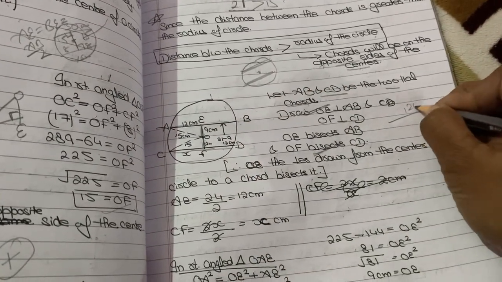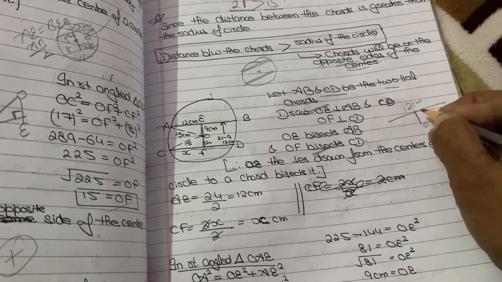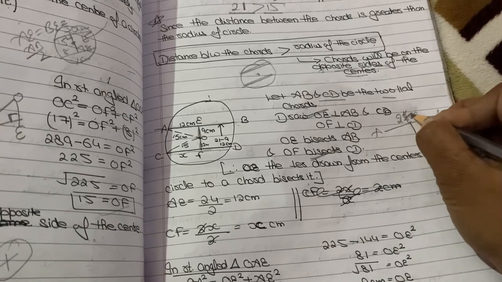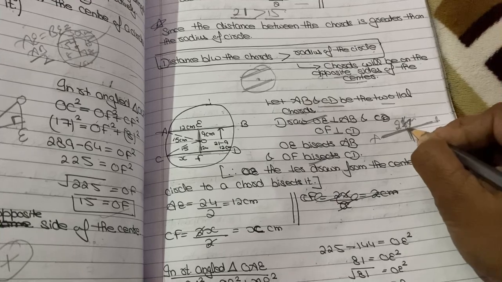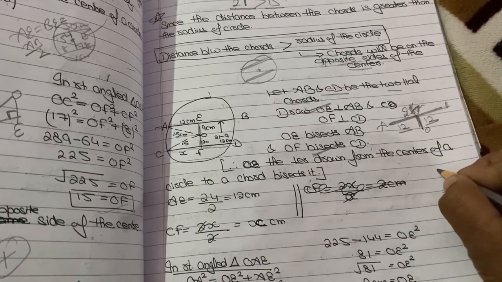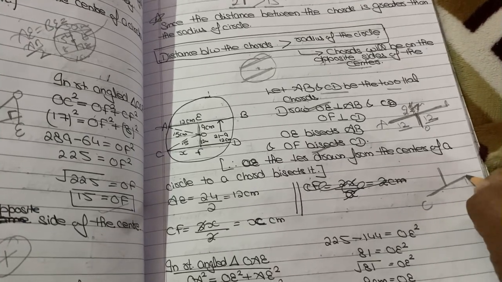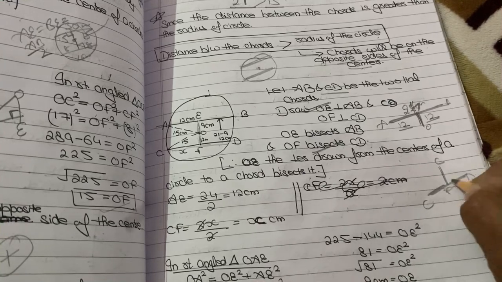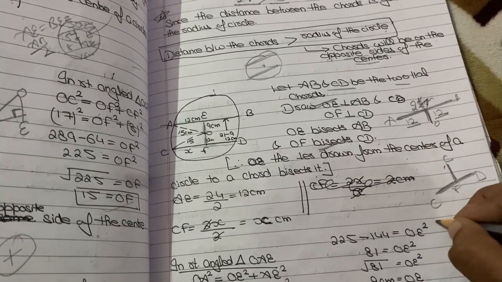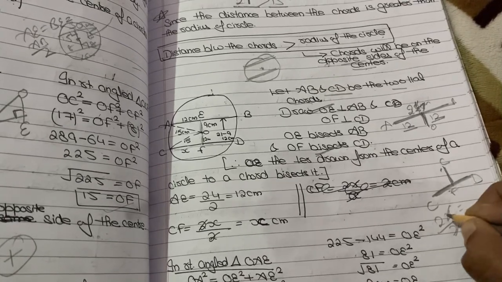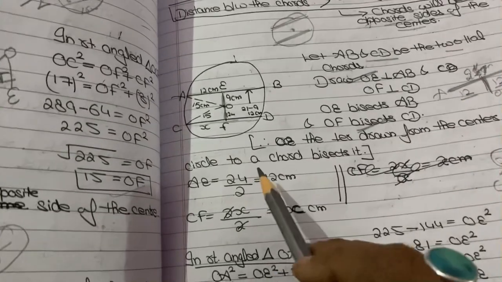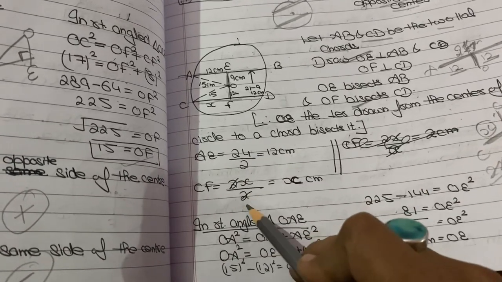The chord AB is 24 centimeter and the perpendicular OE divides it into two parts, so this is 12 centimeter, this is 12 centimeter each. Similarly, OF is the perpendicular on CD. So it divides this part and this part into two equal halves, that is 2x over 2, which is x. So this part is x and this part is x. Clearly, AE is 24 over 2, 12 centimeter. CF is 2x over 2, x centimeter.